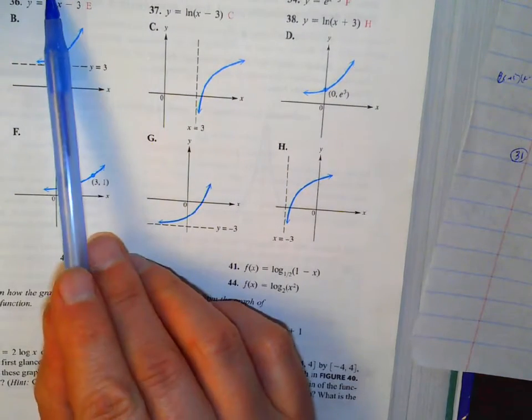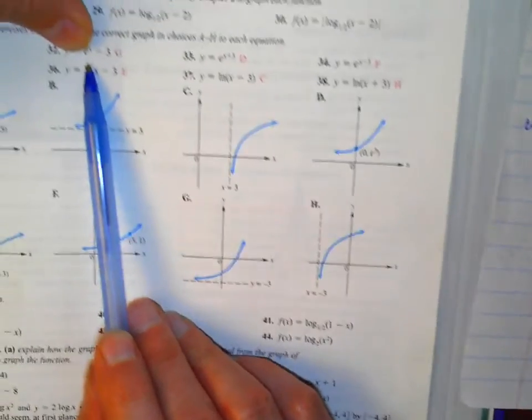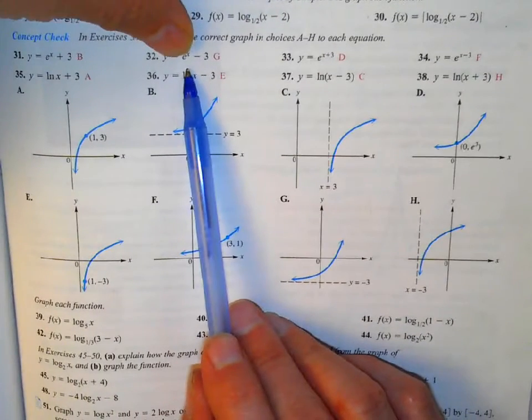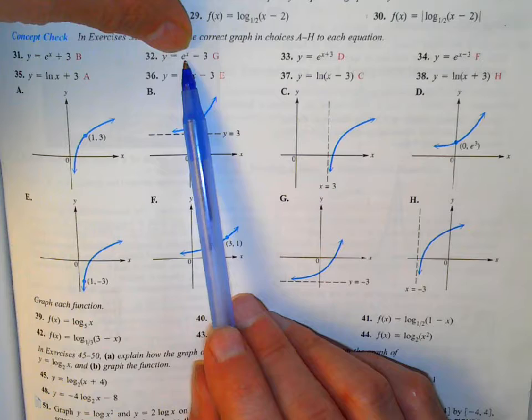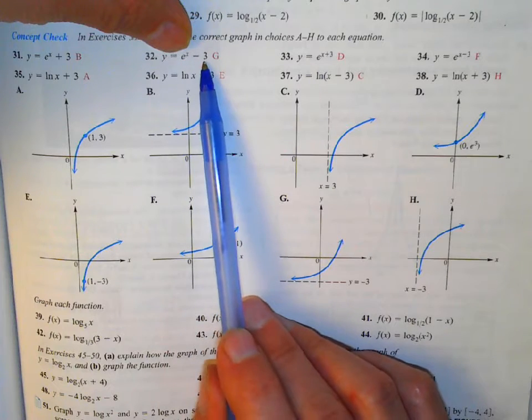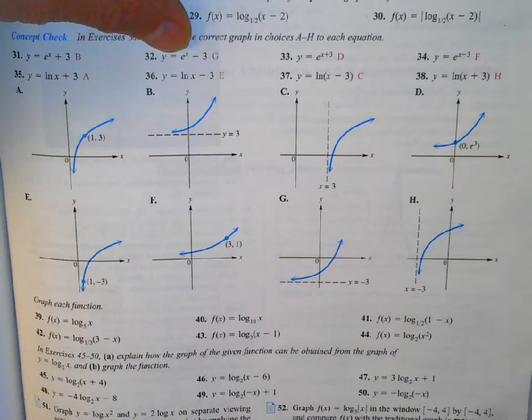32, once again, it's exponential growth. Okay, E, remember, was, let me move that over. Remember, E was 2.7 whatever, and if it's above 1, it's exponential growth. -3 shifts it down 3. So you can see it shifted down 3, so G.